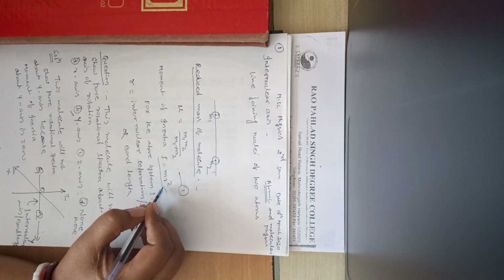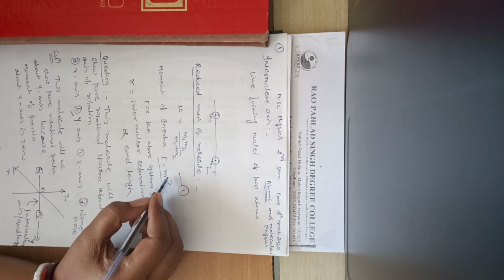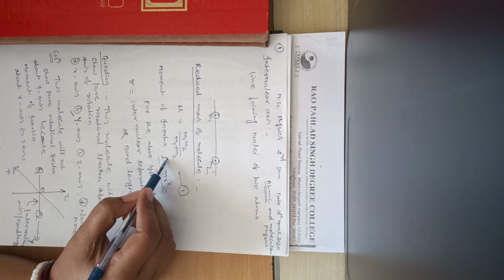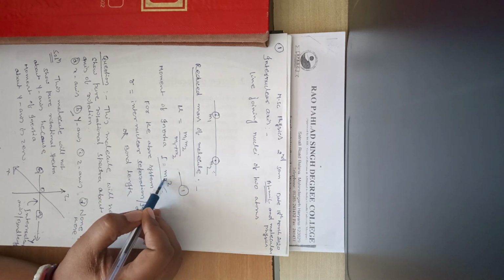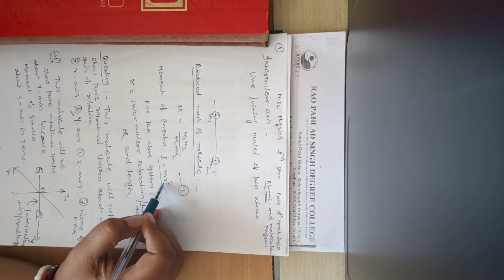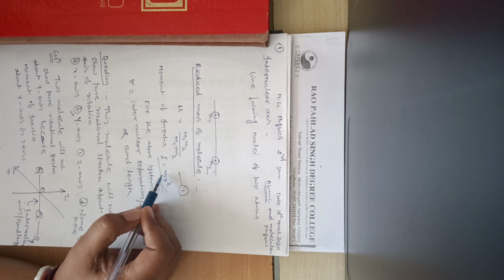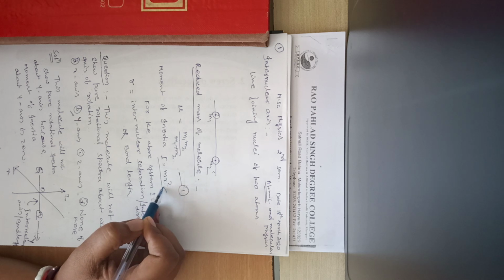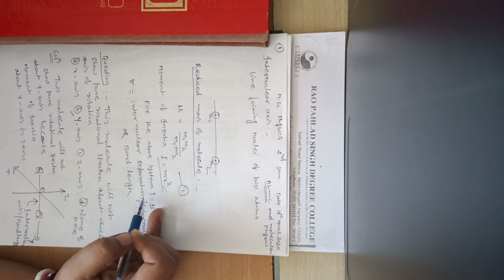Then we come to moment of inertia. What is moment of inertia? We generally denote moment of inertia by capital I, and I is equal to m r squared, where m is the mass and r is the perpendicular distance. The moment of inertia I is the product of mass and the square of the perpendicular distance from the axis of rotation.